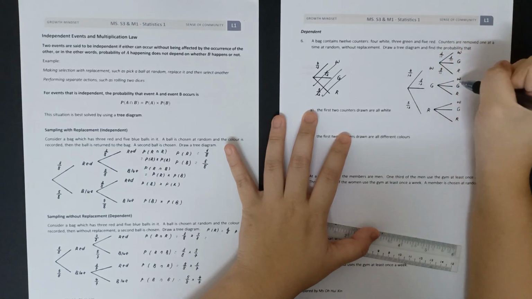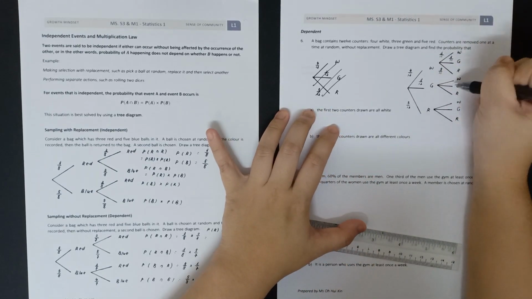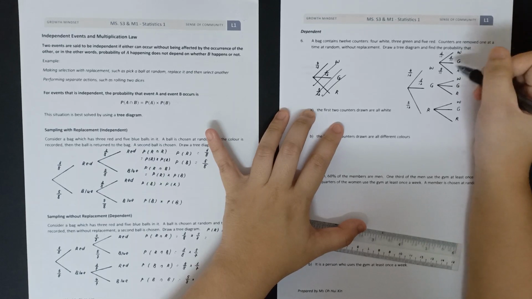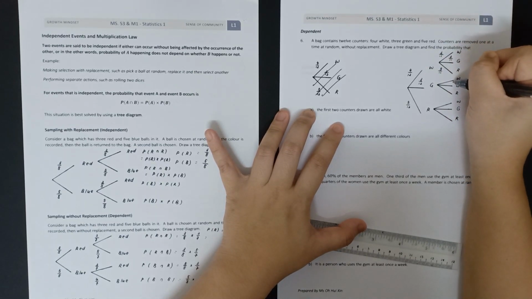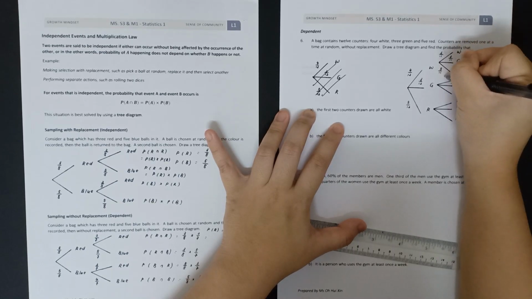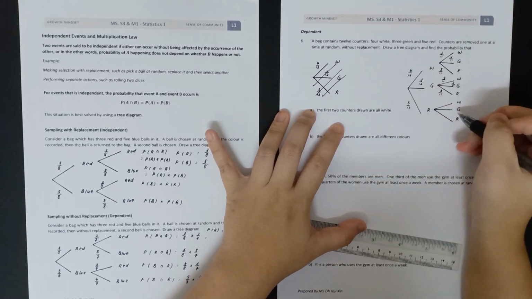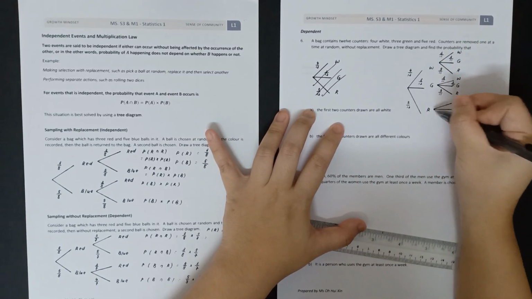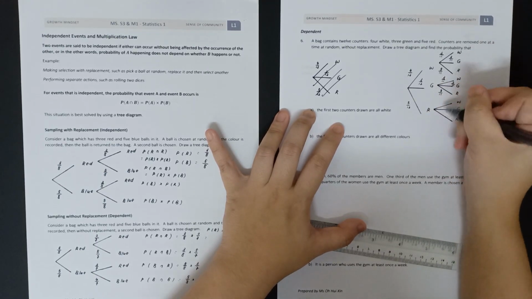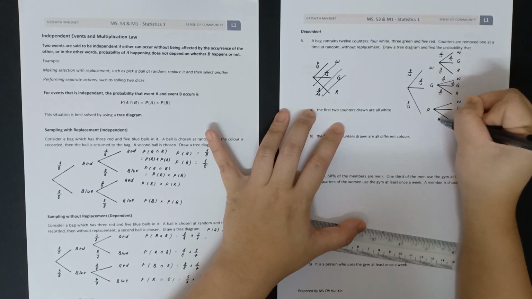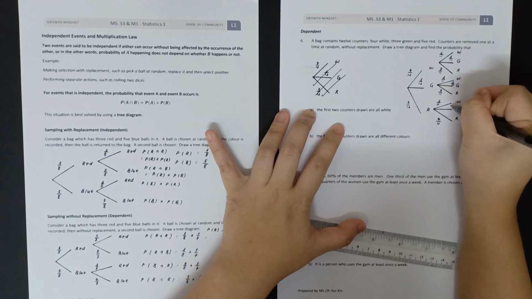Now 3/12 for the green one. What is getting affected here is the green one. From 3 green it will become 2 green, so 2/11, and the others are still 3/11 and 5/11. For this case, the one getting affected is the red, since one red has already been selected. So you have 4/11, and then 3/11, and then 2/11.